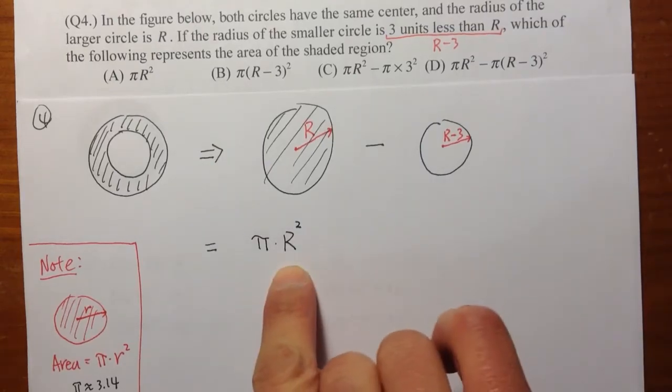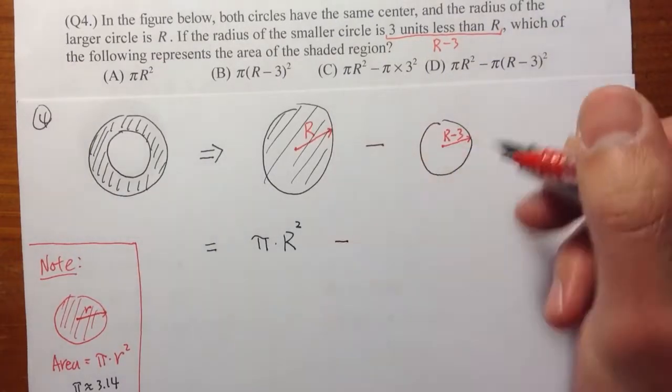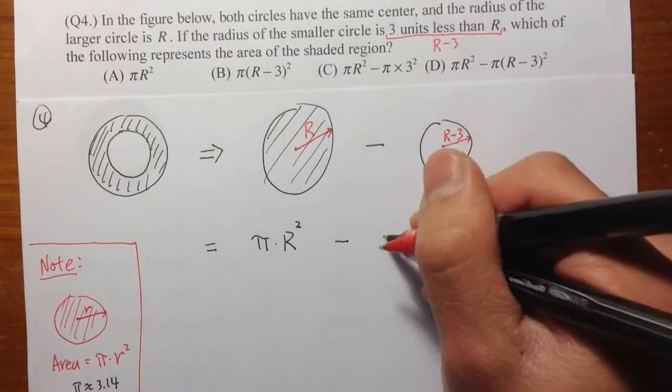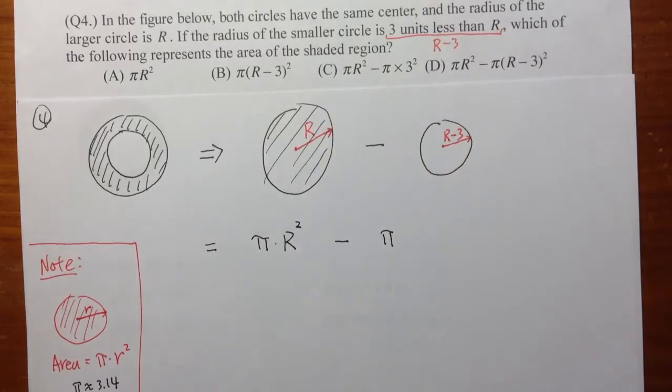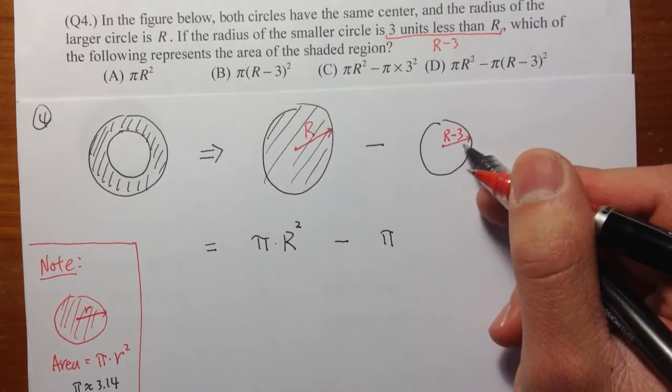So this will be the area of the big circle. And then I will subtract the area of this small one. First, I need pi in the front. And the radius right here is the result of R minus 3 first, right?